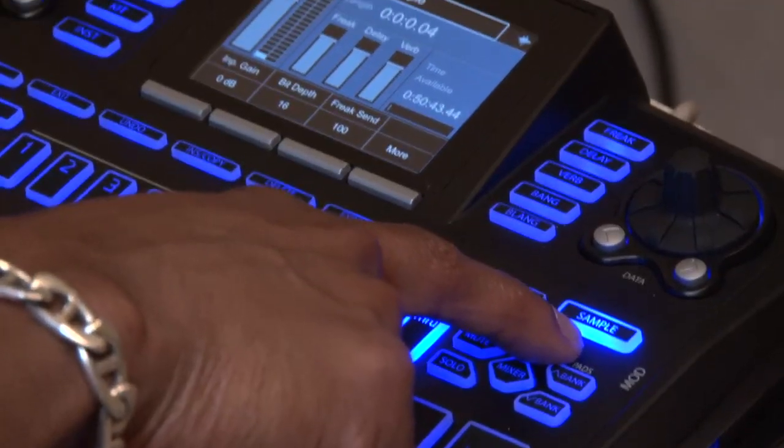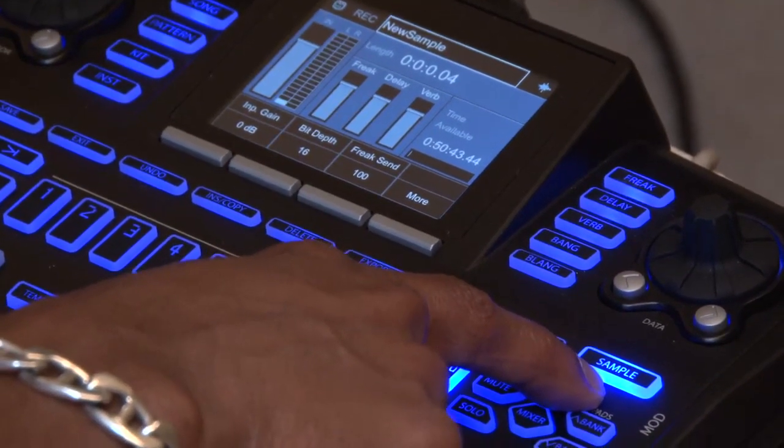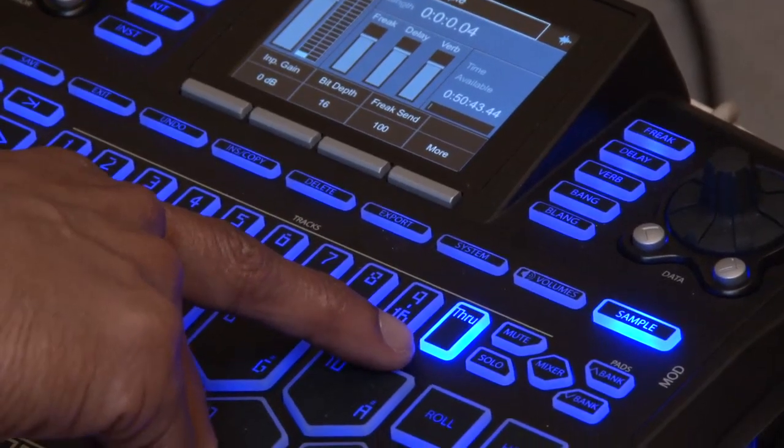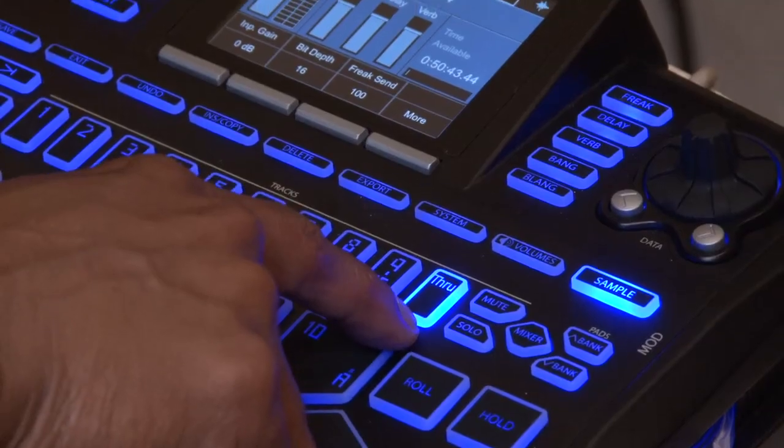So how do you time stretch? Very simple. First thing you want to do is you want to be in sample mode. You, of course, get there by enabling the sample mode button. Second thing you want to do is you want to have your through enabled. You can toggle that on and off, and when it's off, you're not going to get sound into the machine, so make sure that it's on.